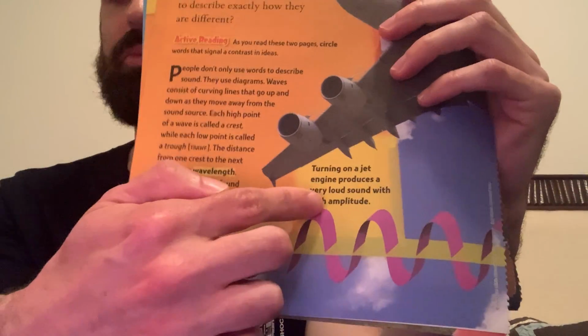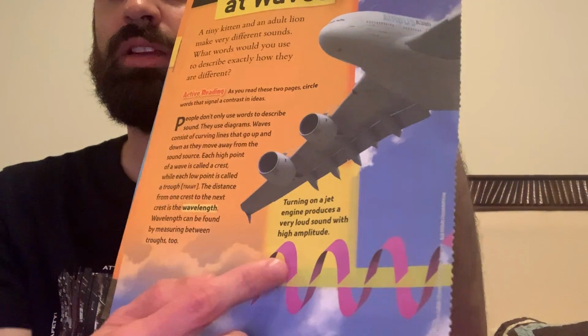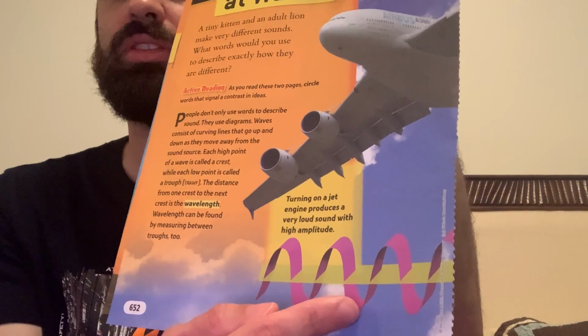Okay, so we have the visual here. That's the high point of the wave. That's the crest. While each low point is called a trough. That's the low points. The distance from one crest to the next crest is the wavelength.